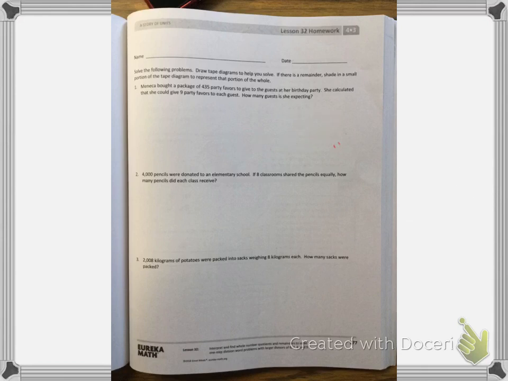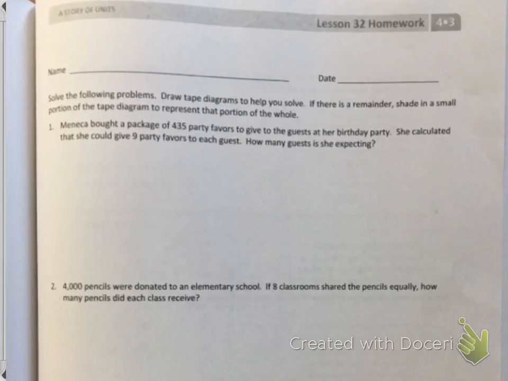And I'm going to be doing the first one for you, and a little bit of the second and a little bit of the third, just to get you going so that you can understand what we're working with here today. So let's hop into the first problem.